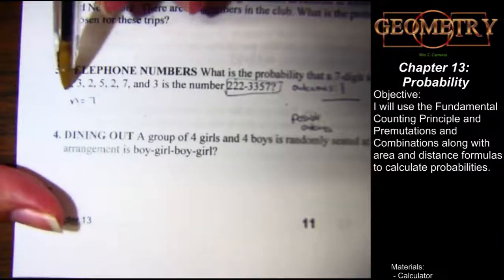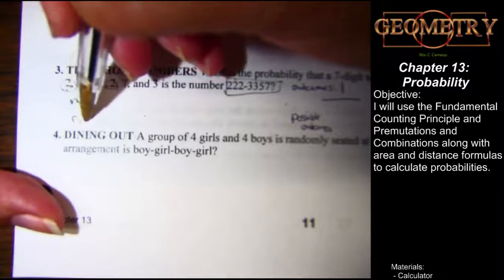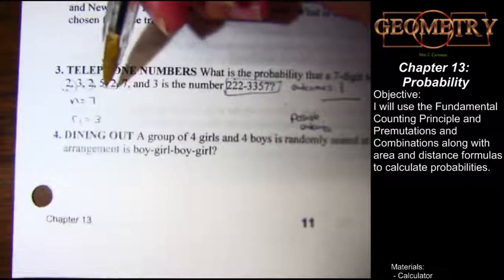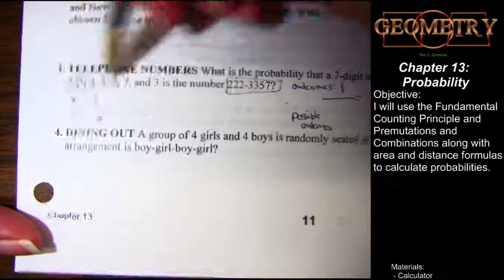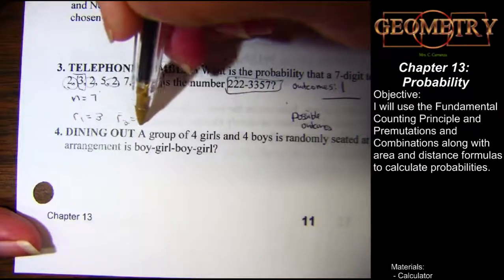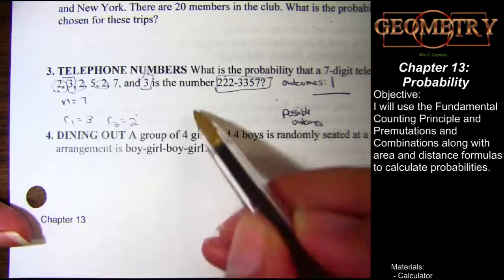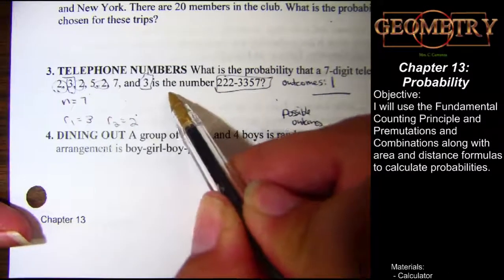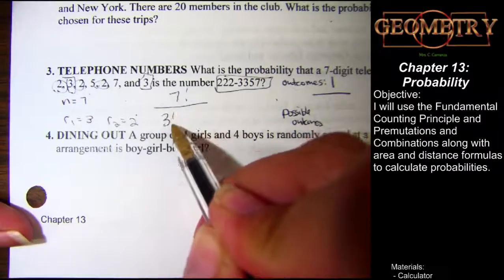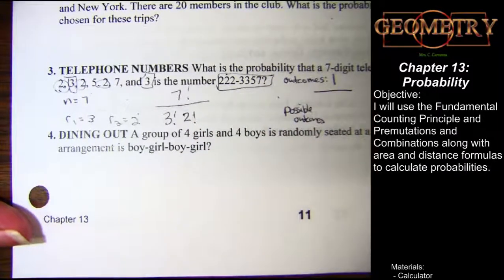We have this object that's repeating 3 times. So we have an R1 that repeats 3 times. And then we have this item that's repeating 2 times. So we have an R2 of 2. Putting it into our repeat formula, n factorial divided by r factorial, so on and so on.